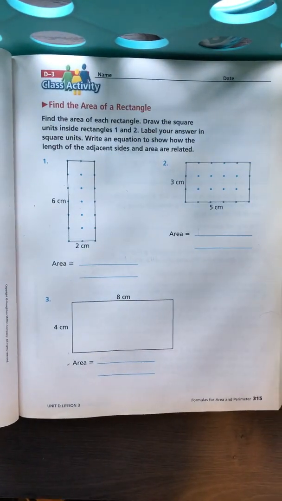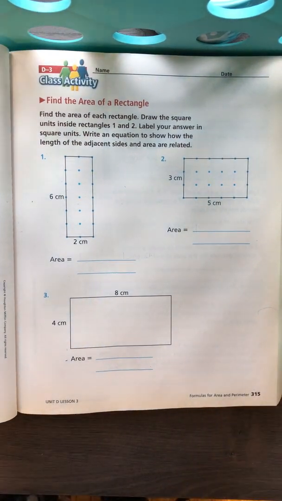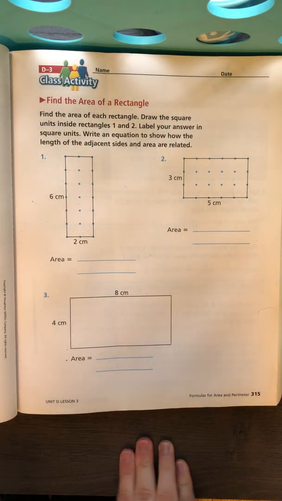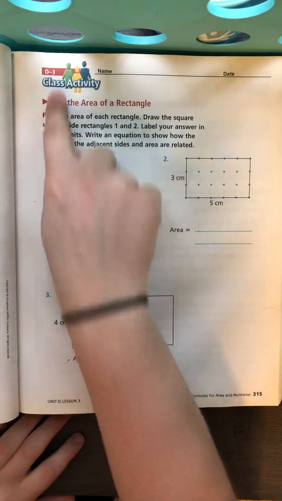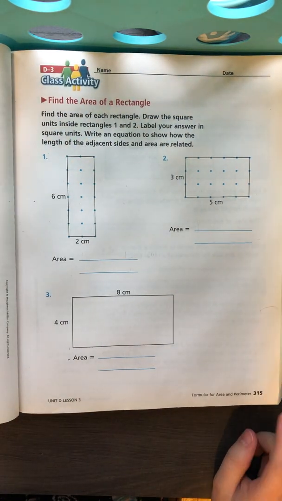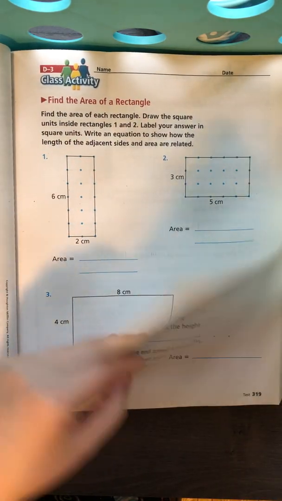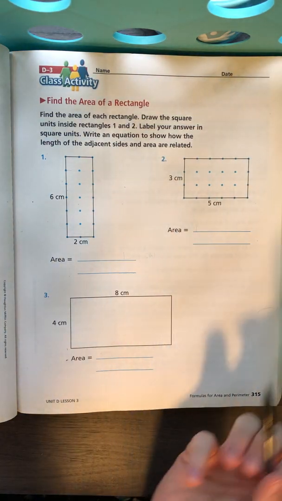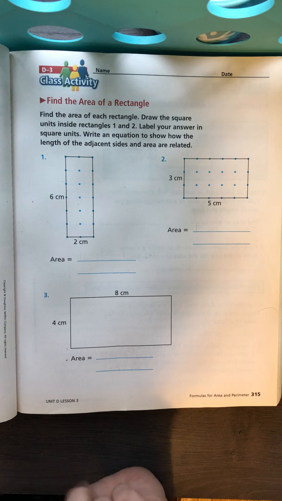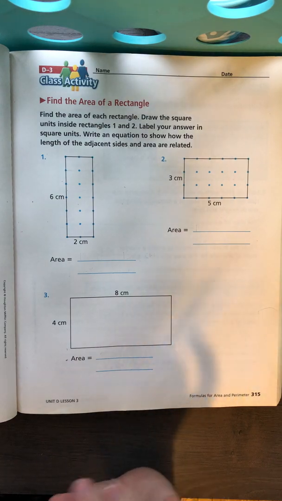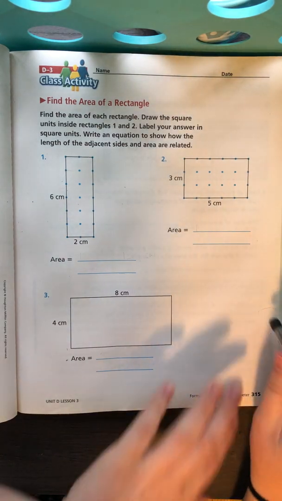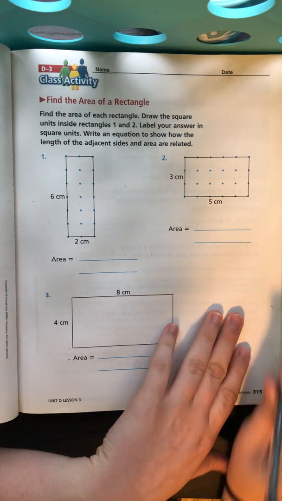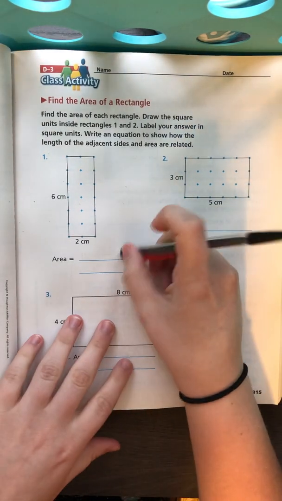We have a crate and I'm going to have our workbook on the inside and you can follow along with me. So we are looking at class activity D-3, page 315. I believe we have 315 through page 318. So let's get started. It's kind of a lengthy lesson today, so hopefully you can keep up. Remember, you can pause at any time if you need extra time, and that is just fine.